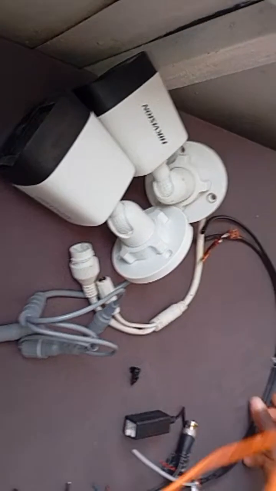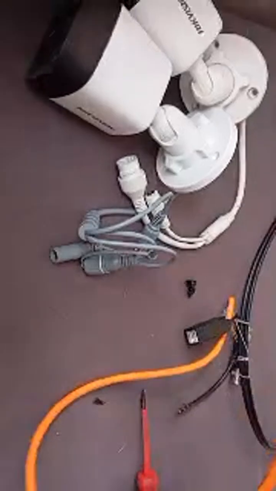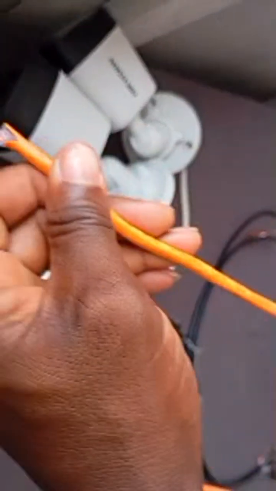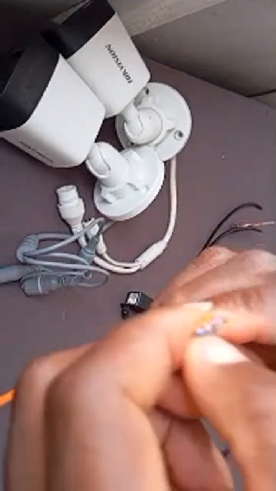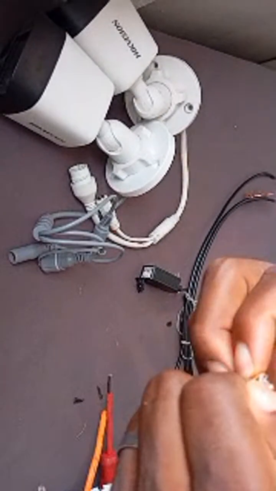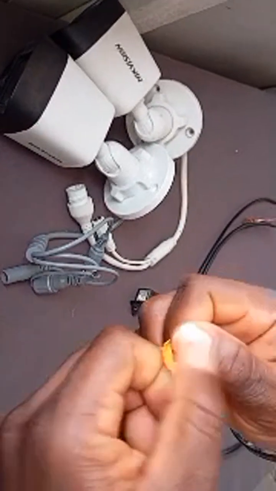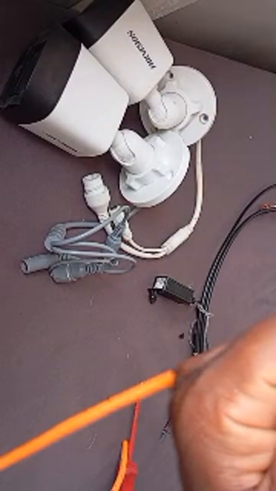So now, lastly, before I go, cat 6, they call this category 6. This one is 100% copper. So you can use your cat 6 cable to power your IP camera, and you can also use your cat 6 cable to power your analog camera.